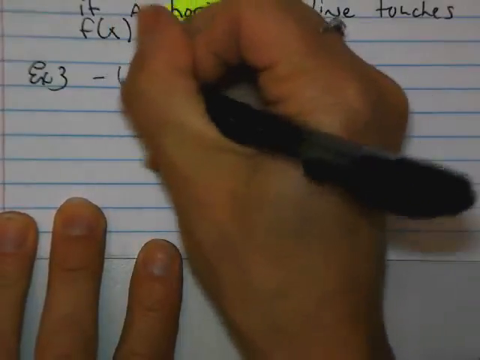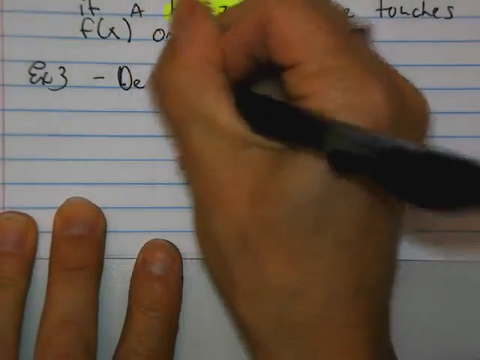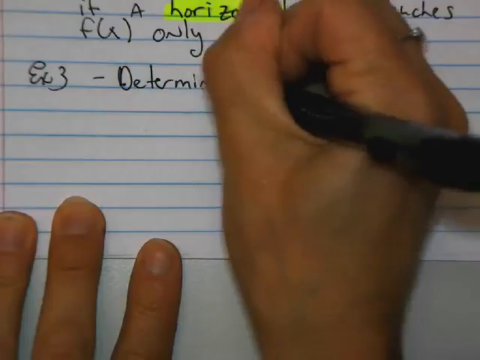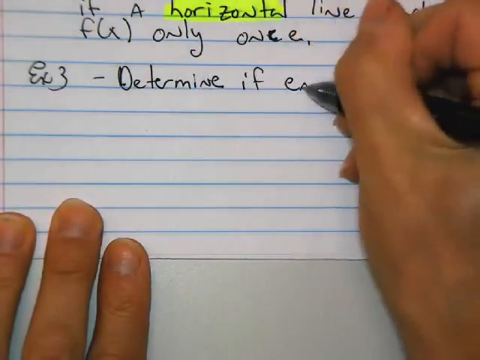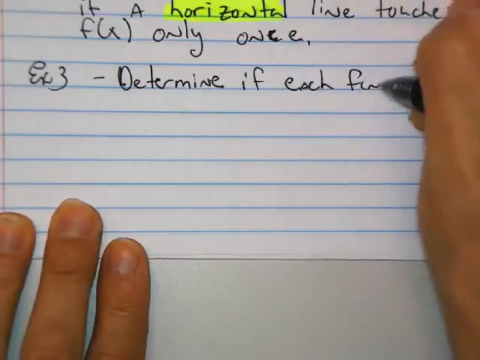Determine, sorry about that, if each function has an inverse.